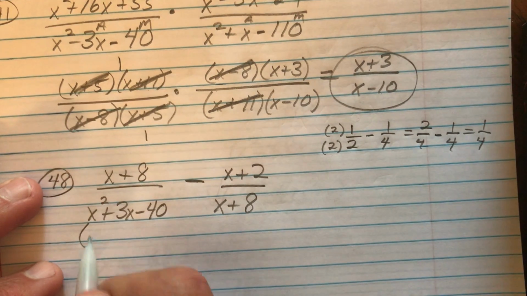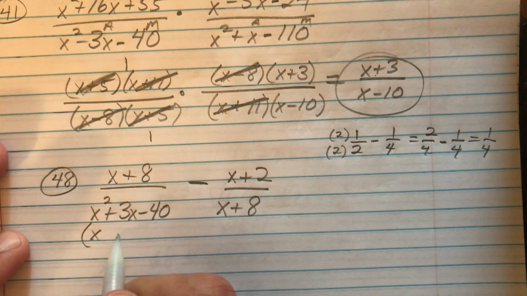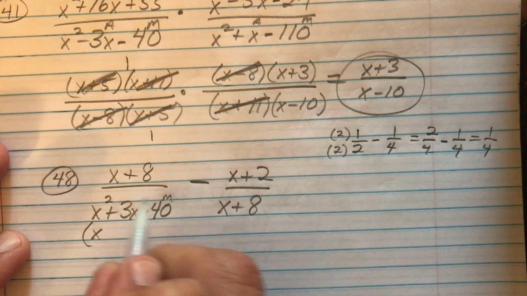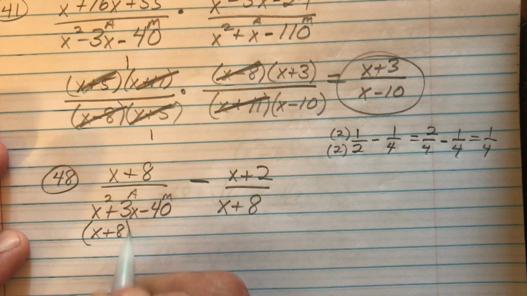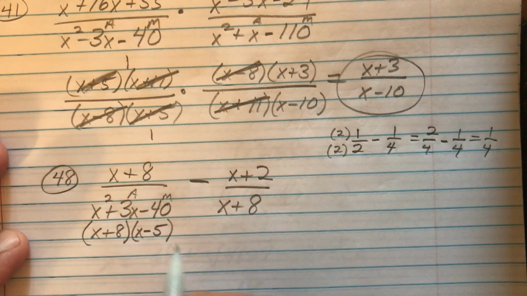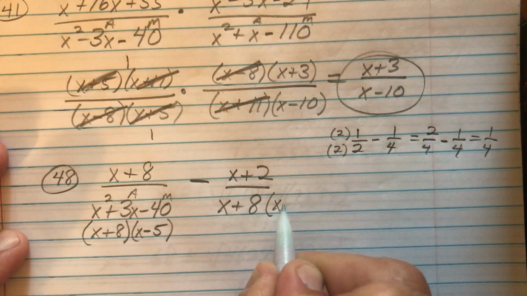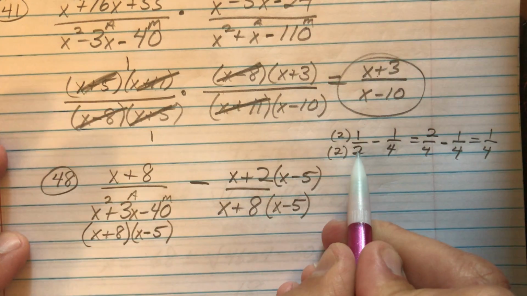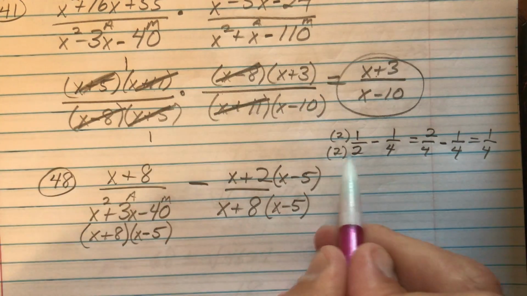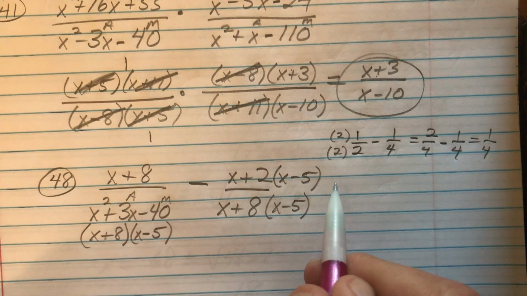In this case, we should factor the denominator to see what the pieces of the denominator look like. So for example, this would be, what numbers multiply to negative 40 and add up to 3? 8 and negative 5. So this denominator consists of x plus 8, so does this one. But this denominator has x minus 5, but this one doesn't. So we're going to multiply the top and bottom of the second fraction by x minus 5. Similar to how this 4 had 2 2's, but this only had 1 2. We had to multiply the top and bottom of this first fraction by 2.